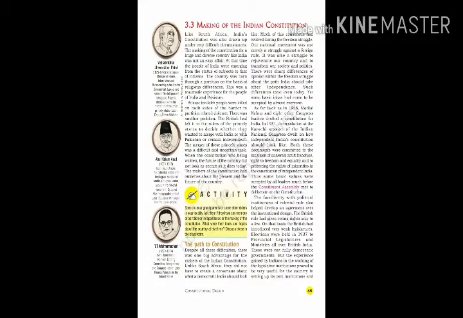India's constitution was drawn up under very difficult circumstances. The country was born through a partition on the basis of religious differences and was a traumatic experience for the people of India and Pakistan.